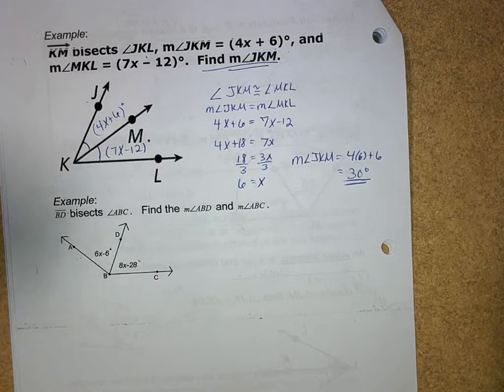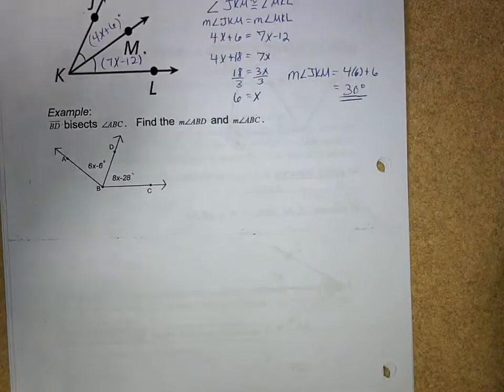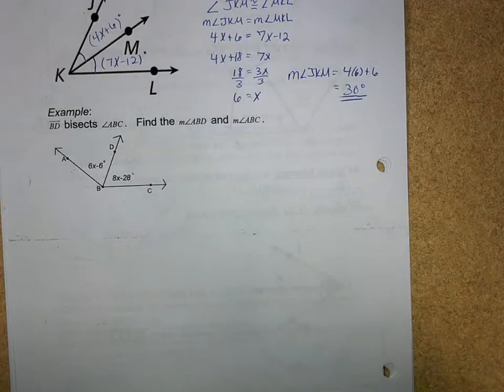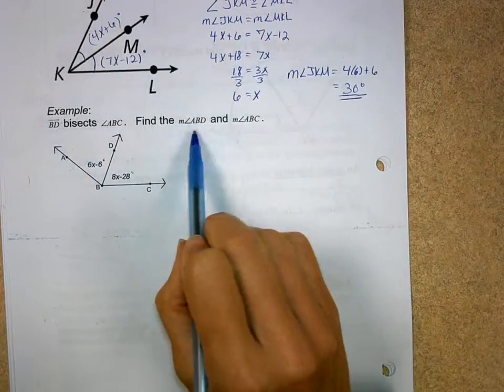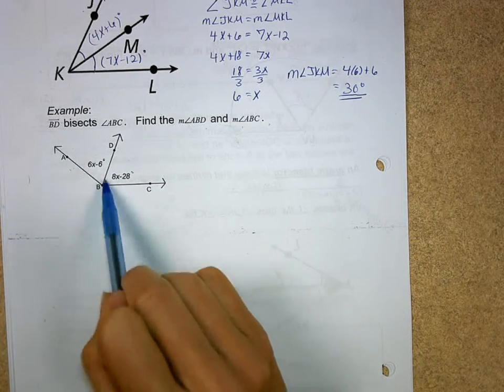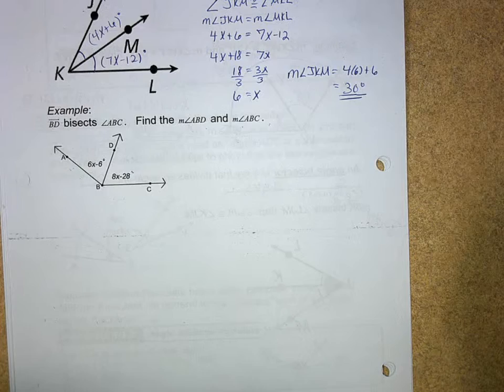All right, if this is still a struggle for you, the key is going to be marking up your diagrams, making sure things are true, and asking ourselves the questions. So let's do another angle bisector type problem, okay? This is ray BD bisects angle ABC. Find the measure of angle ABD and the measure of angle ABC. Now, understand, I know ABD and DBC are congruent, but we're going to get there in a moment.